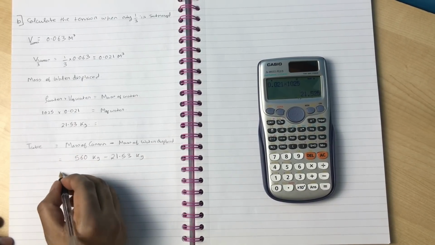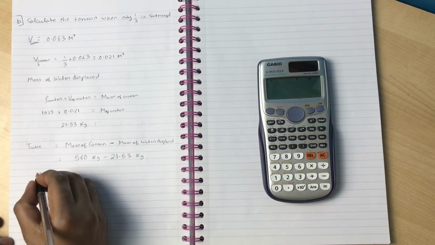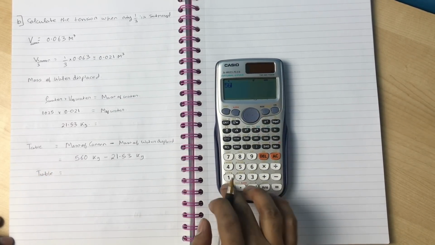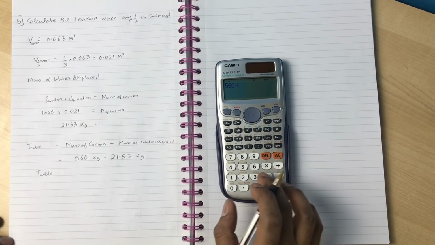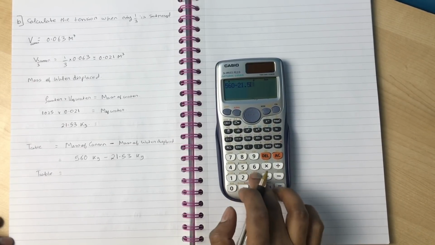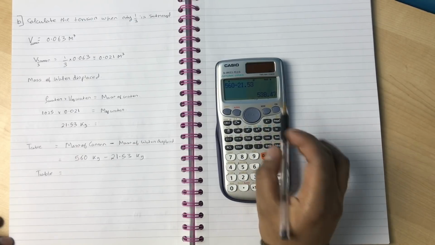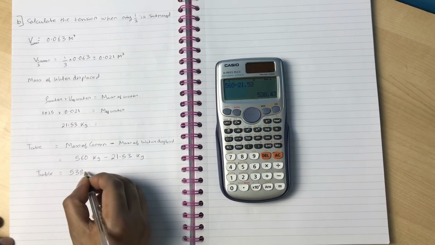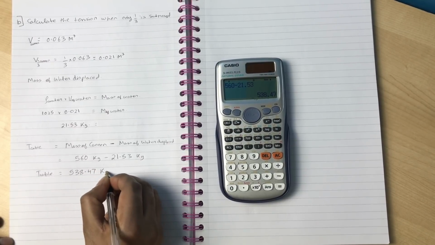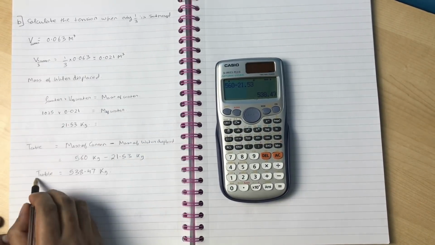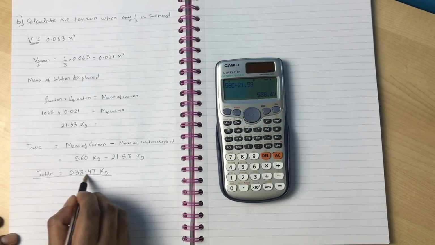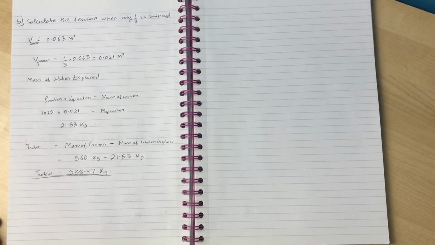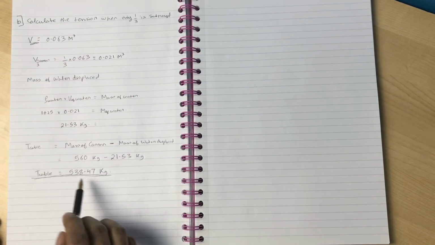And hence that is going to be equal to 560 minus 21.53, 538.47 kilograms. That's my B part calculated. It's a good practice to highlight your answer so that the examiner can find your answer with ease and you will not lose marks. That's my B part solved.